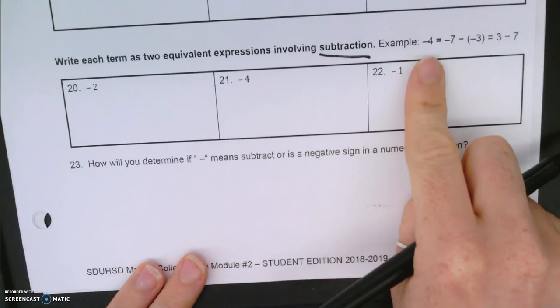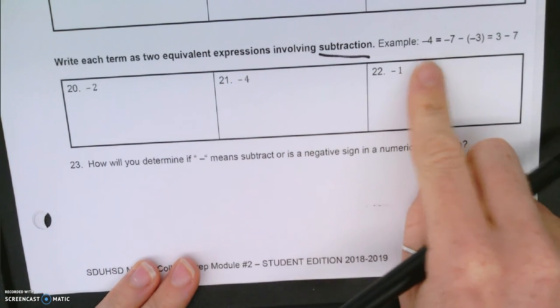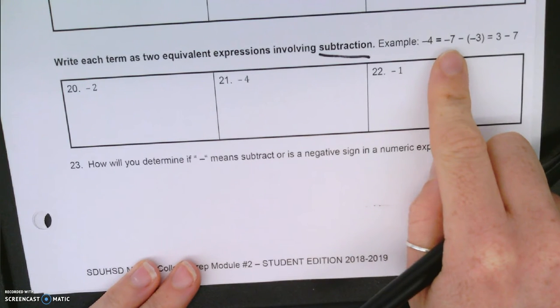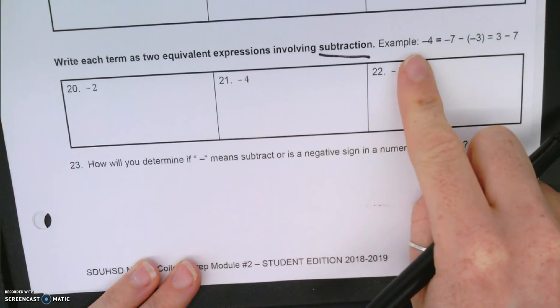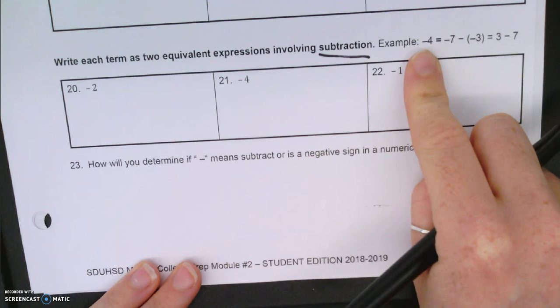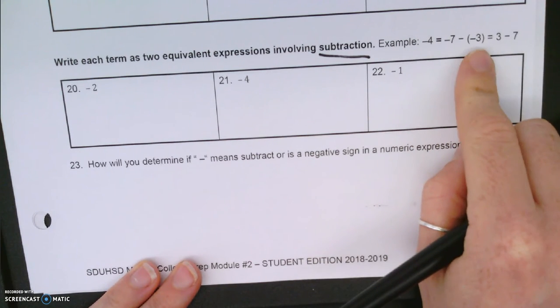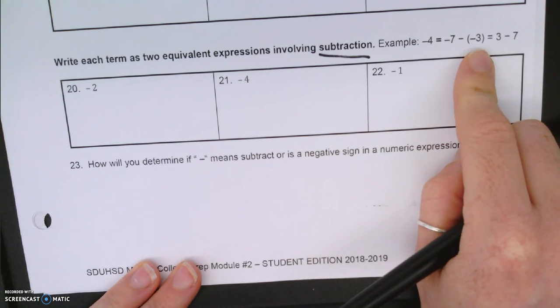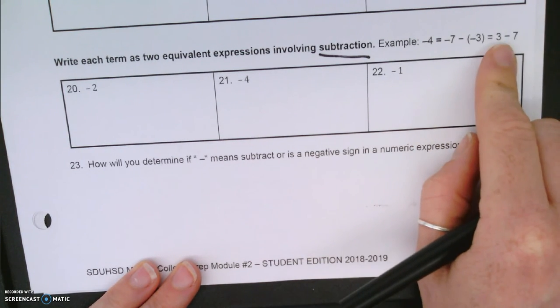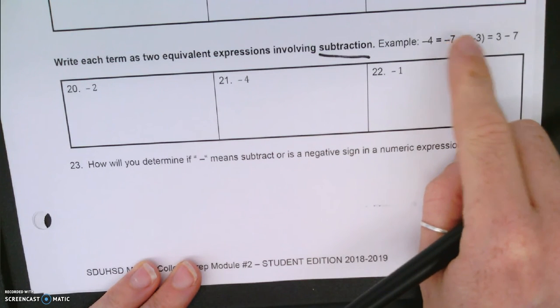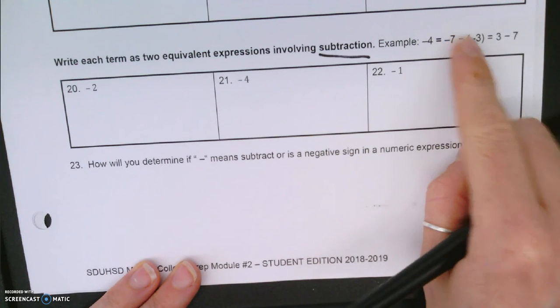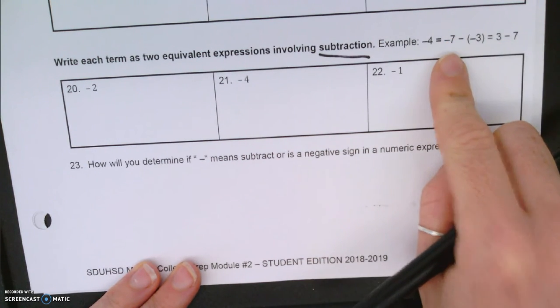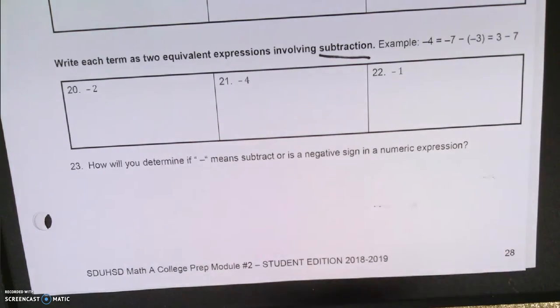So here's our example. If I wanted to make -4, we'd take -7. If I'm at -7, I need to go back to -4. I need to add 3. Oh, so that's minus -3. Cool. So then that would also be 3, because a negative and a negative make a positive, minus 7. Awesome. Well, let's get to this then.